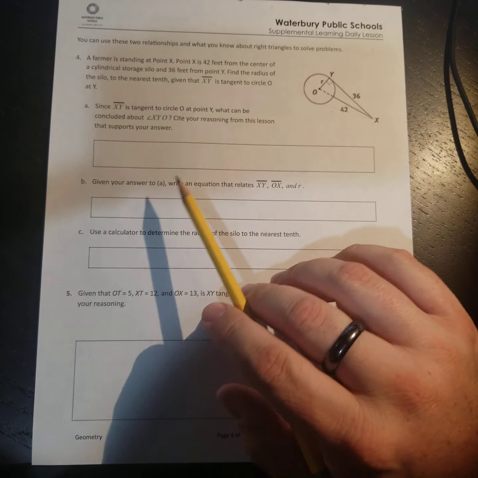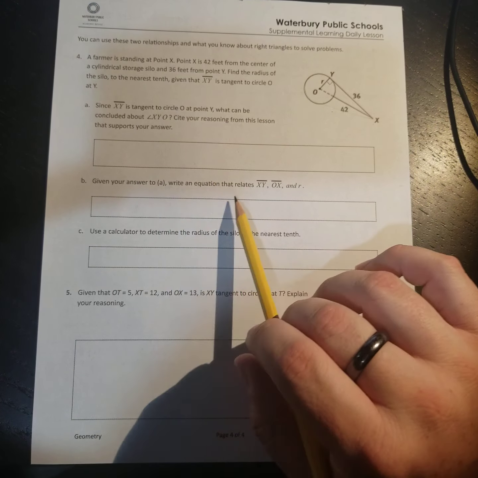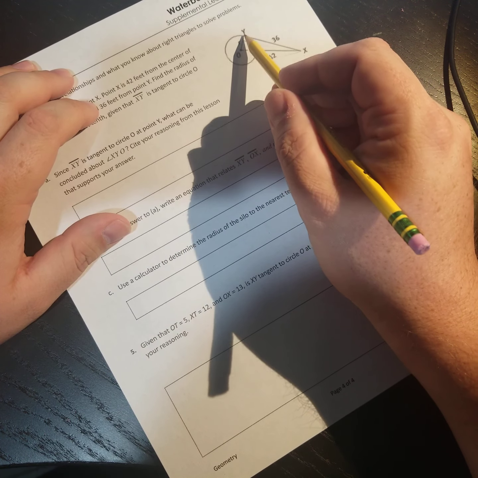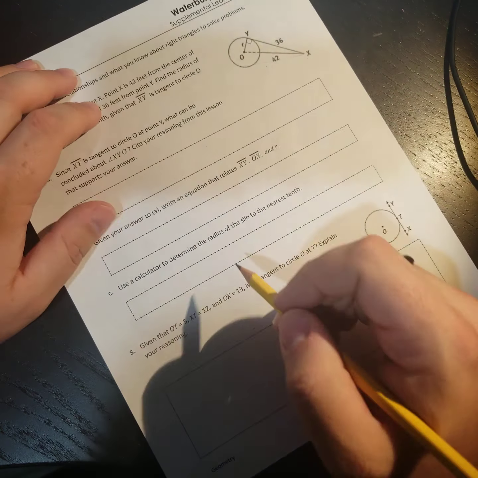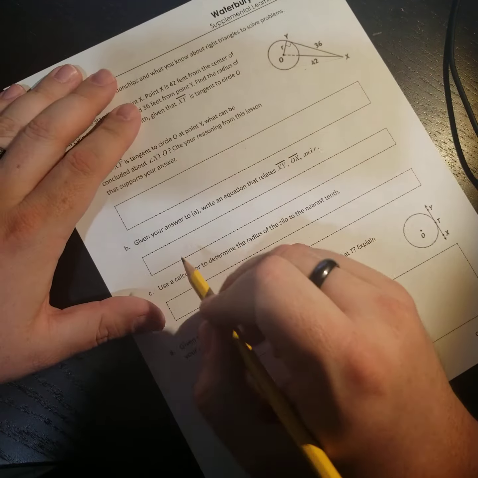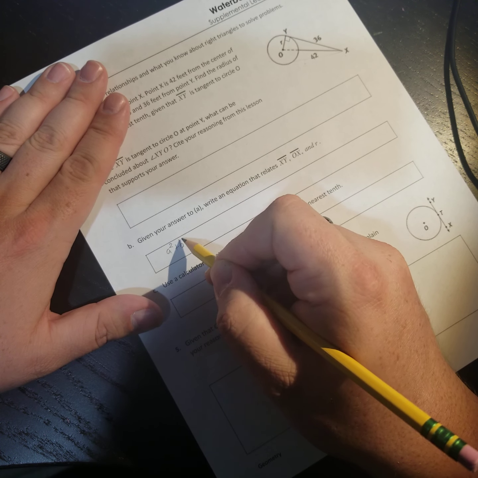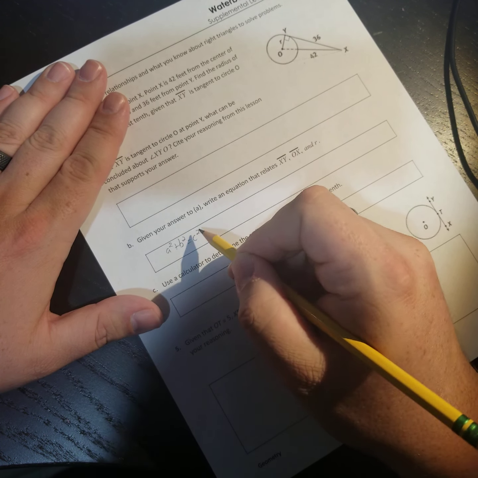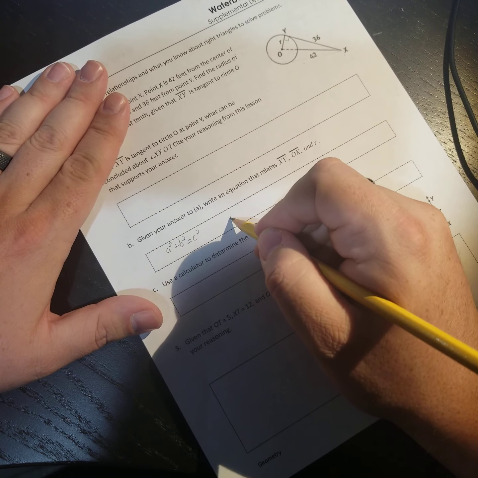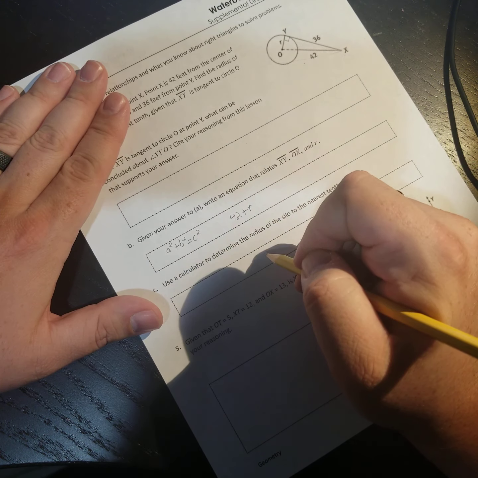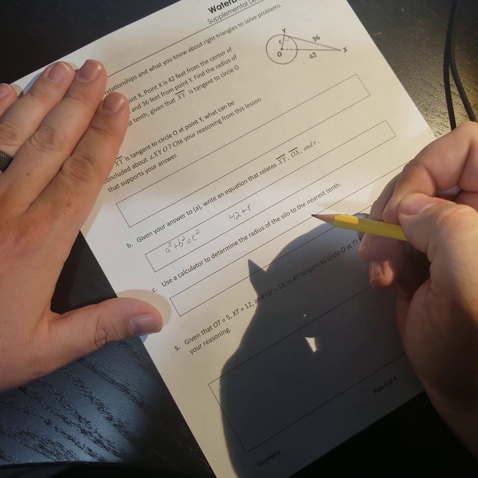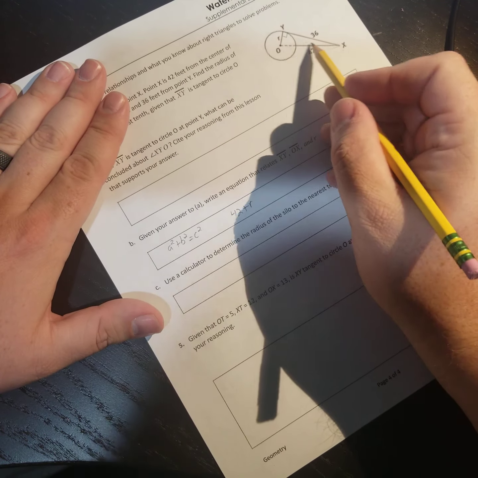So, given your answer to A, write the equation that relates to this. Well, we know this is 42. Do we know how big the radius is? No. But we do know that this is the radius, right? So we can actually make an equation that looks like this. The hypotenuse: A squared plus B squared is equal to C squared. The hypotenuse, C squared, is 42 plus the radius. I know that. How do I know that? Because it's 42 plus the radius.